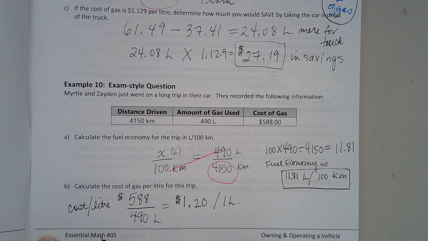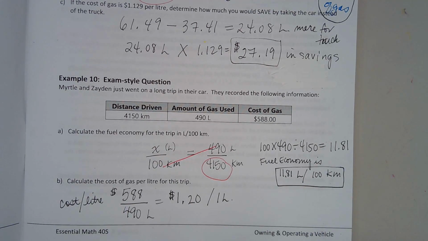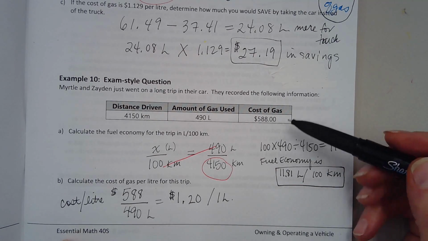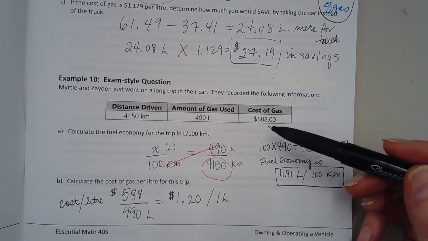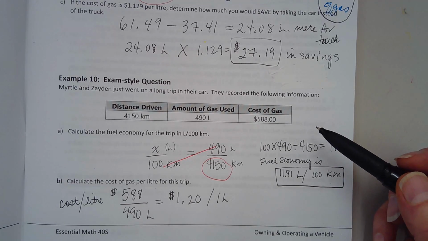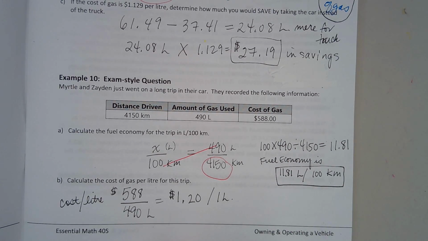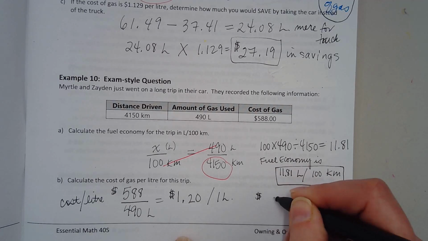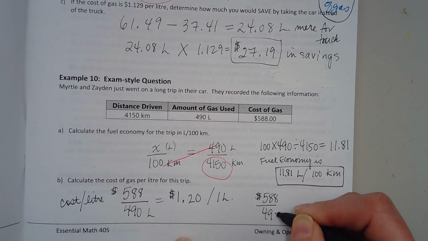So cost per liter. Did anyone do it in a cross multiply way, in a crisscross way? Do you want to see this cross way too? I don't know. Okay. So it gives you the cost. It gives you the number of liters. If you do the crisscross way, it doesn't really matter what you put first, but usually money goes on top. So let's do money. So I have 588 goes on top of the 490.